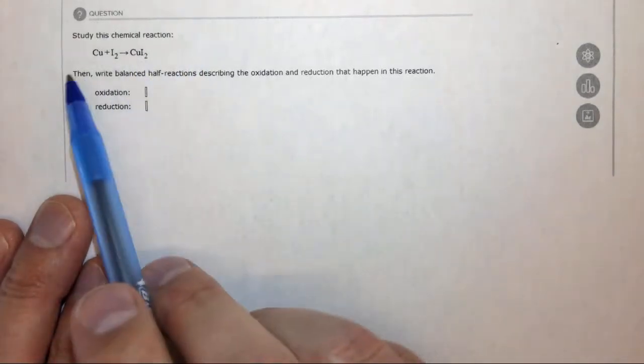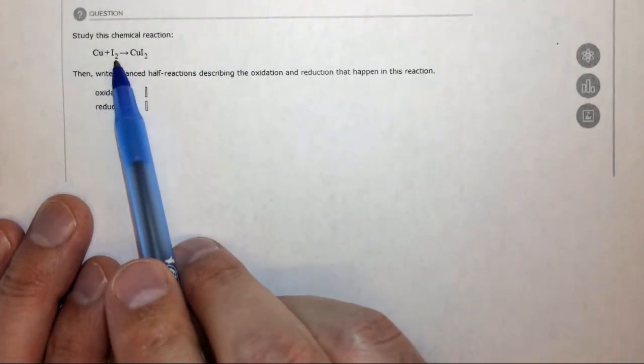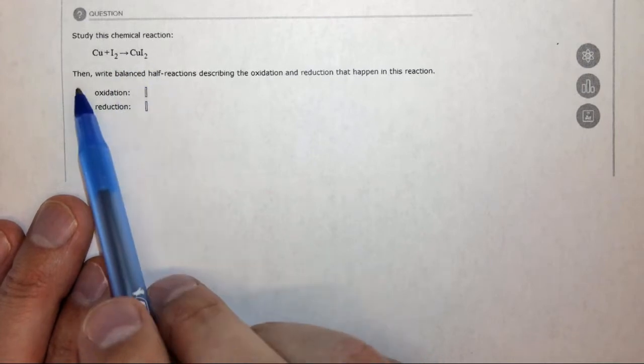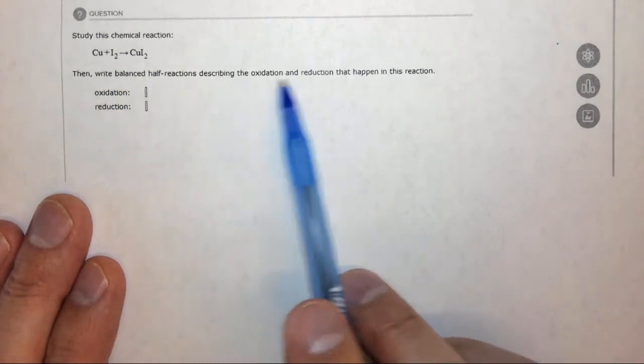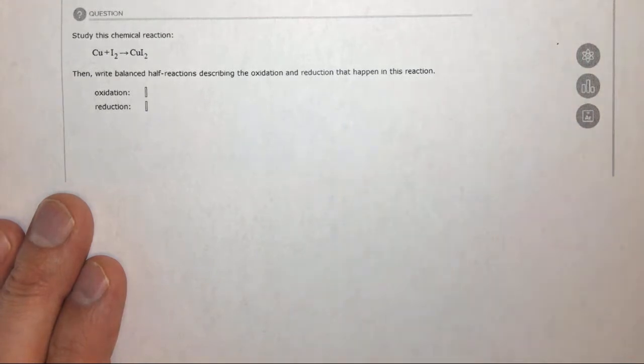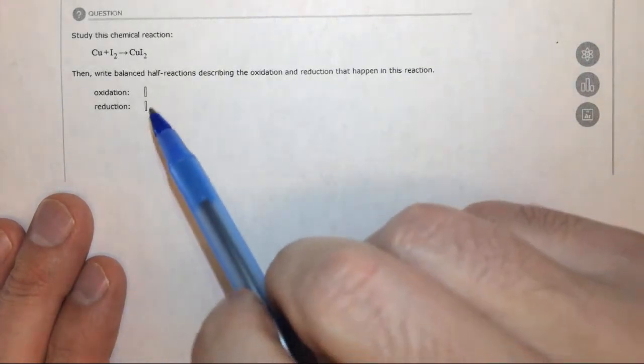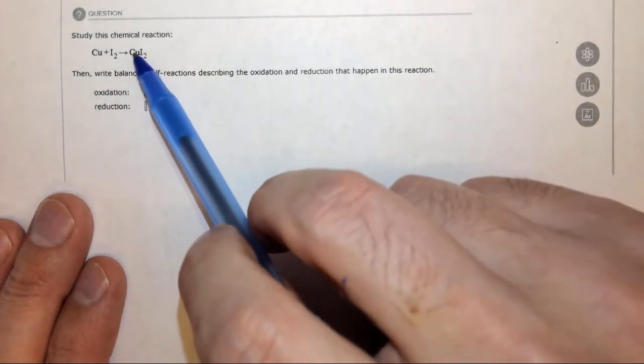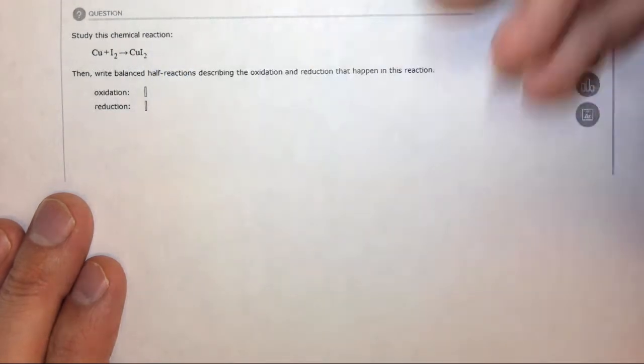So in this question, we're given a redox reaction between copper and iodine to form CuI2. And it says write the balanced half reactions describing the oxidation and the reduction that happen in this reaction. Well, in order to do this, we need to figure out the oxidation state on copper in the product.